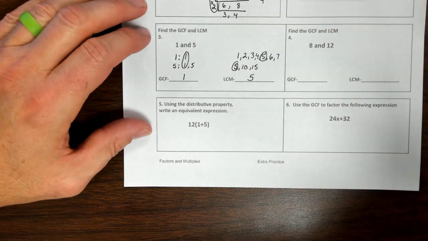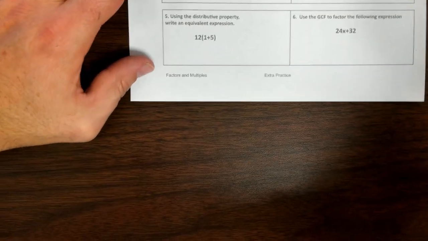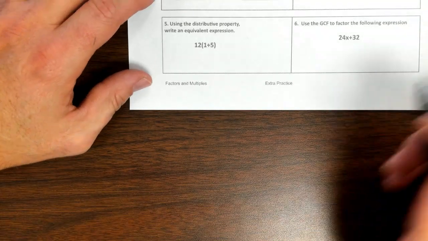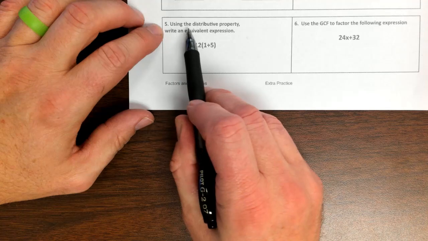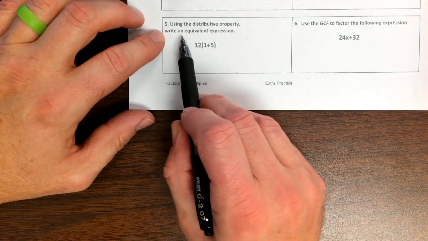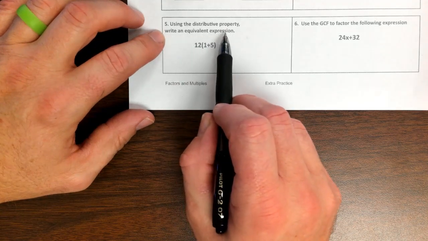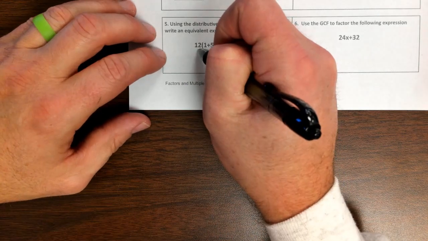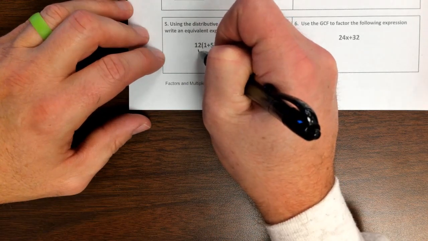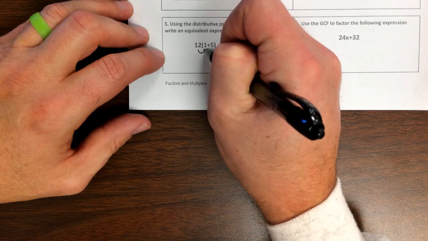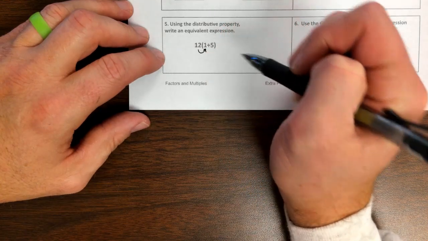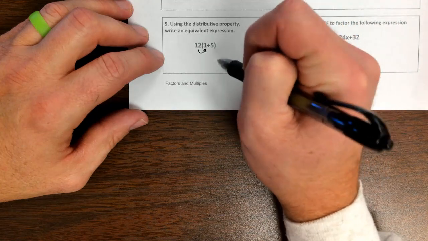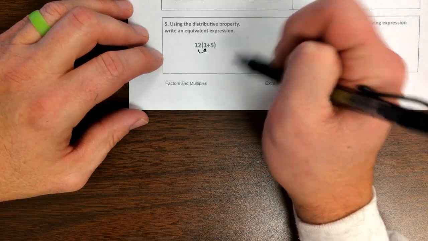Alright, now let's move on to number 5. Let's fix that there. So, number 5, using the distributive property, write an equivalent expression. Alright, so looking here, we are going to write an equivalent expression. Remember, equivalent is sort of like equal. They're like equivalent fractions, fractions that are equal. Alright, equivalent ratios, ratios that are equal.